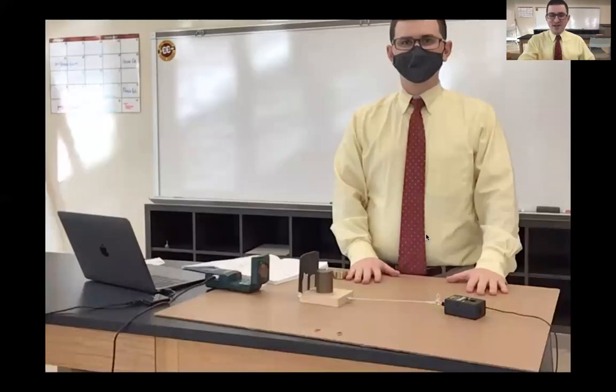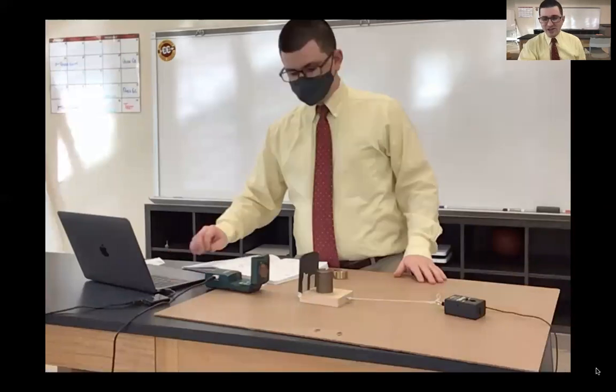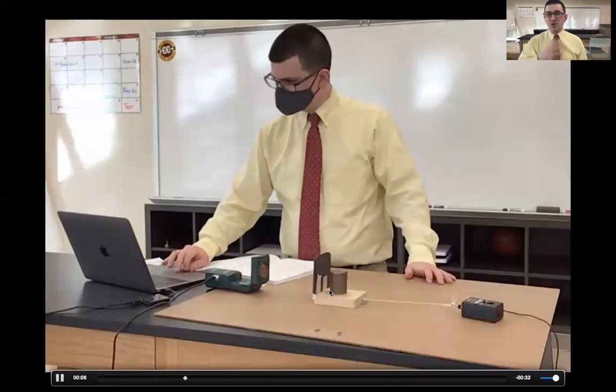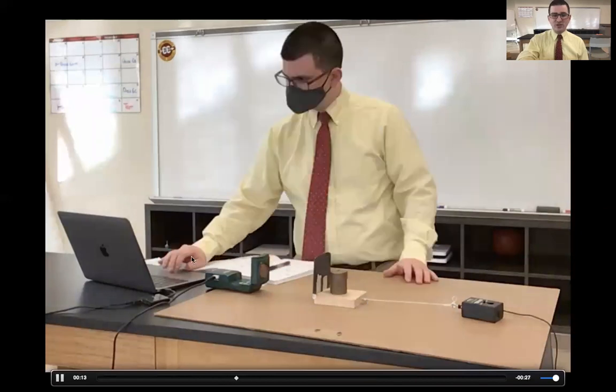So there I am, and you can see that I have my wood block set up and my force sensor. Let's just look at it. I'm going to start my Logger Pro. And then I'm going to pull very gently on the wood block right until I see the block move. When I see the block move, that's when I know the force is greater than the force friction. And then I can reset it.